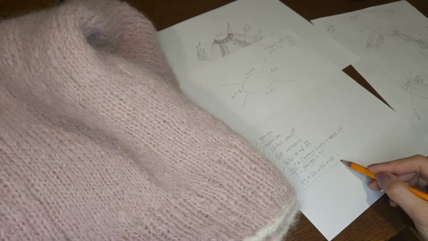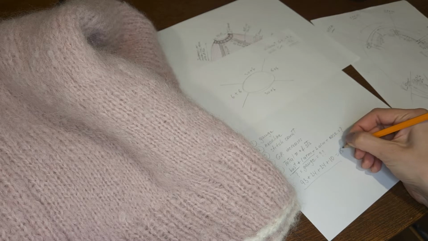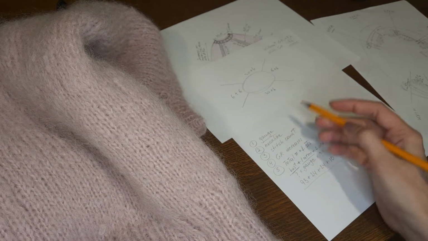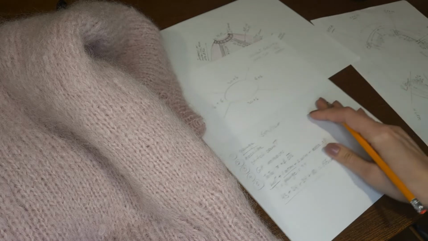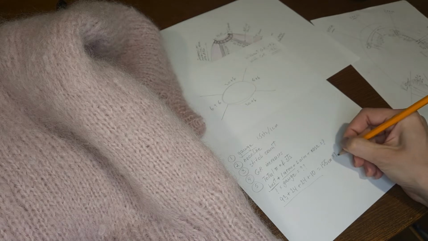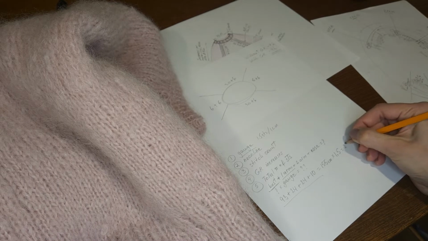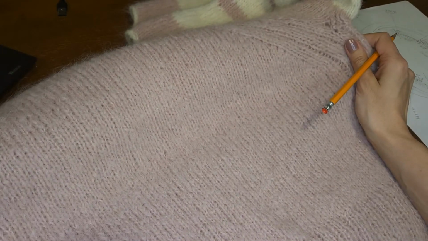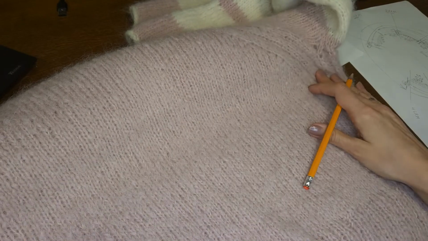Okay, so this number comes to 155 centimeters. So now I go back to my gauge, which is 1.5 stitches in 1 centimeter, and I multiply this number by 1.5, which gives me 217 stitches. So 217 stitches, this is how much I need to have before making underarm increases for the body of the sweater.